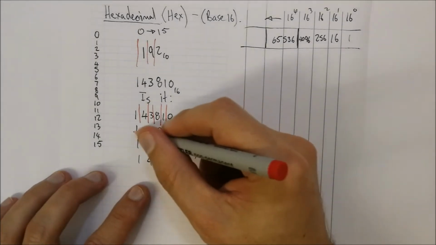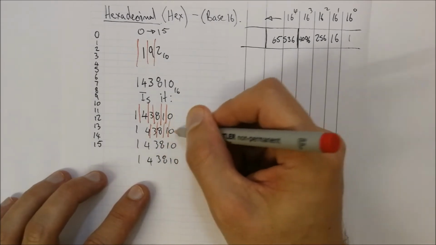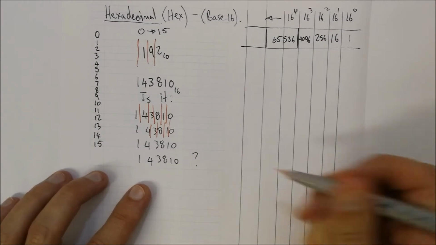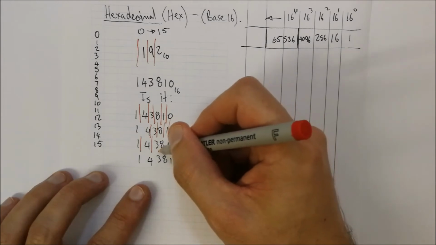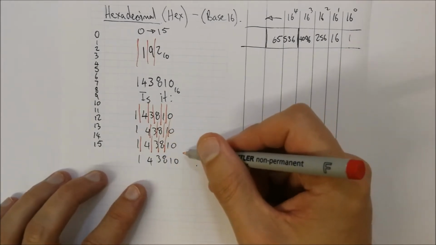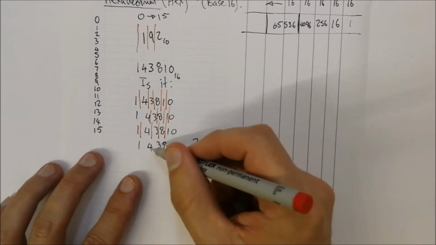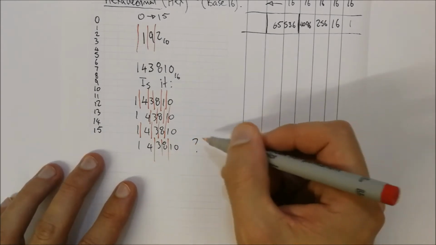Or is it 14, that's one number, then 3810 as being separate numbers? Or is it 1 as a separate number, 4 a separate number, 3 a separate number, 8, but the 10 is its own number? Or is it possibly 14 is its own number, then 3 and 8 are separate numbers, and then 10 is its own number again?